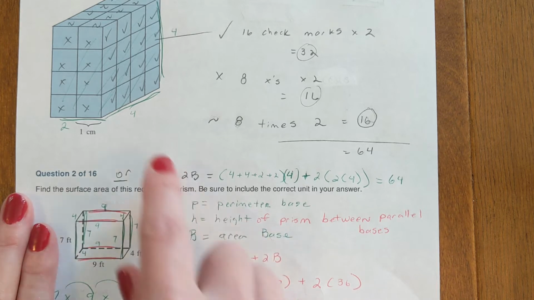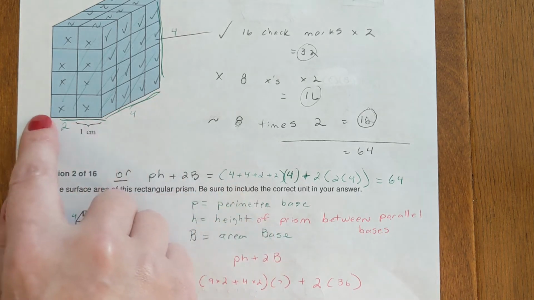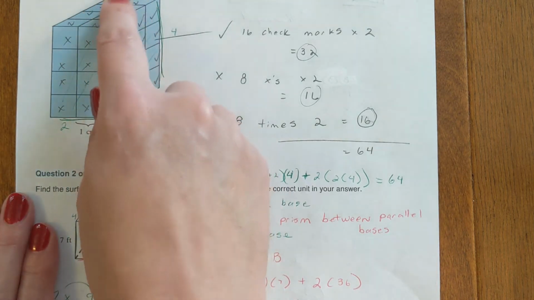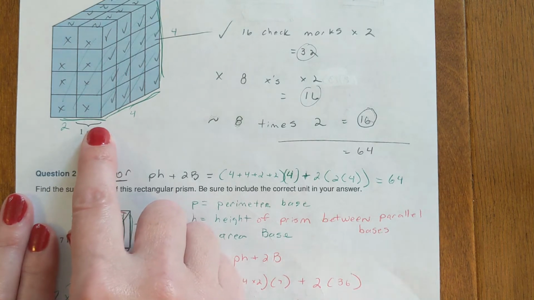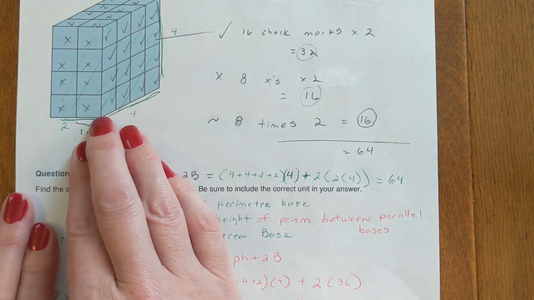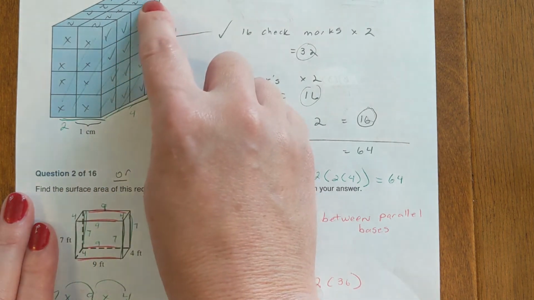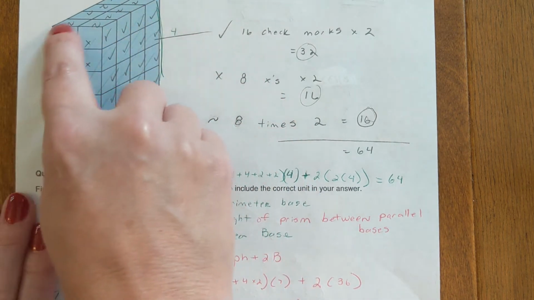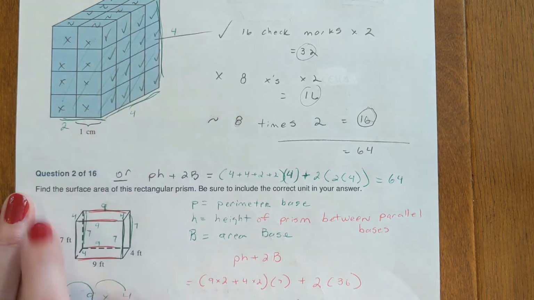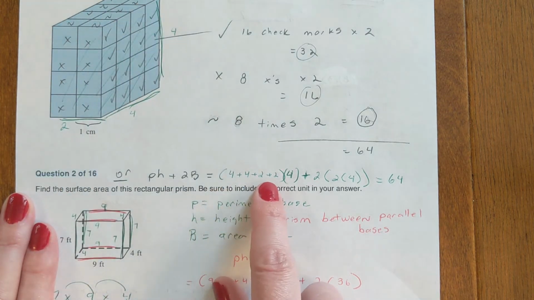So the perimeter of the base on this rectangle here, the base I'm calling the top and the bottom. You could pick any two sides that are parallel to each other, but I'm going to call it the top and the bottom. So the top and the bottom have a perimeter of 4, 2, and another 4 and another 2.